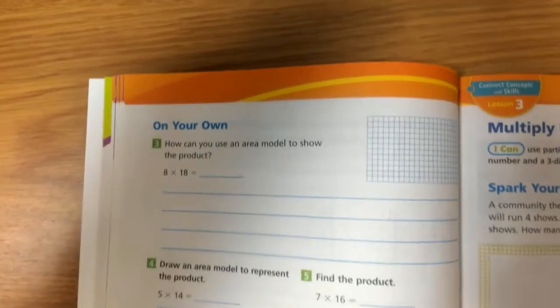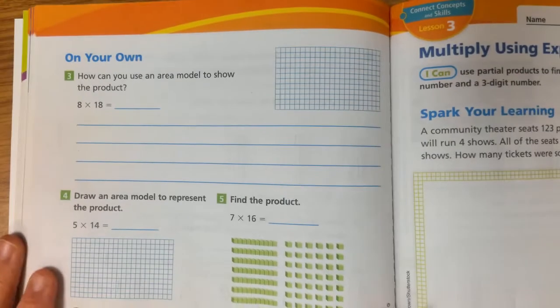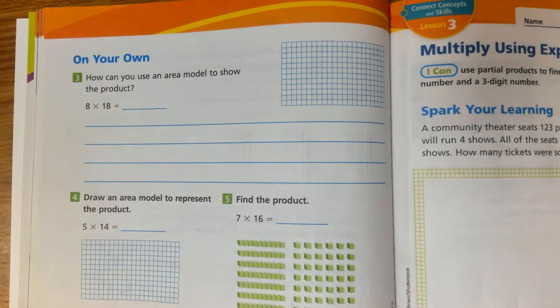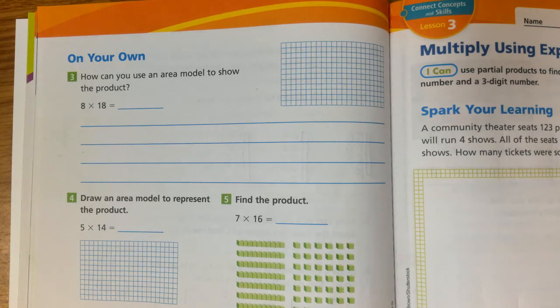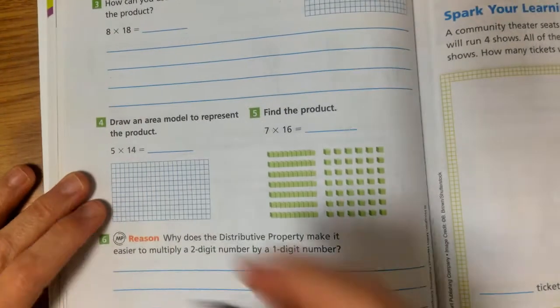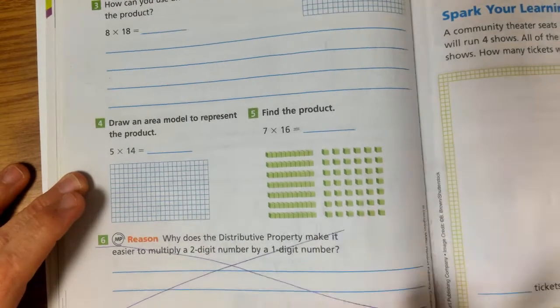All right, so now we're going to move to the on your own practice. And what we're going to do is, if you want to pause the video and try this independently, you can. Or you could just stay right with me and we'll do this together. Okay? We are going to skip number 6.